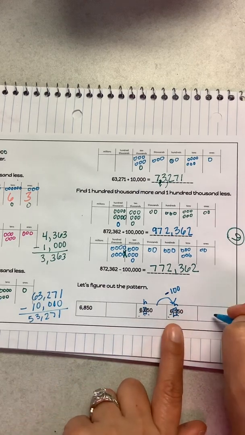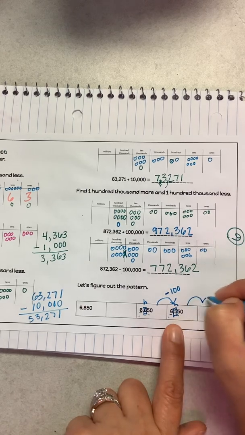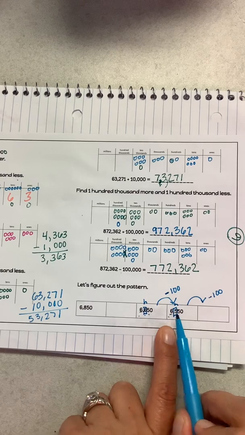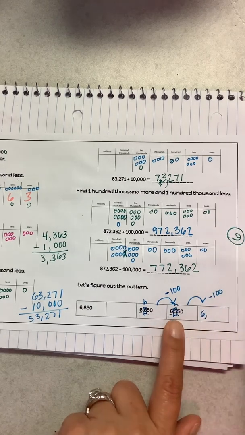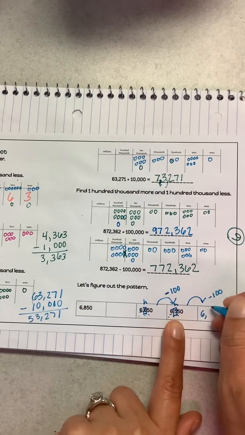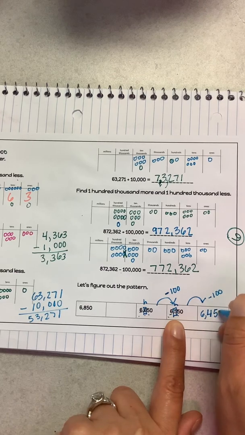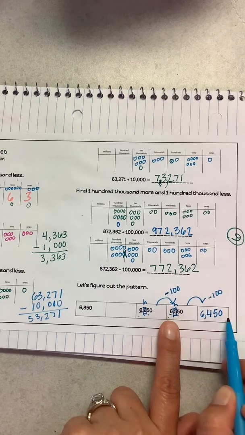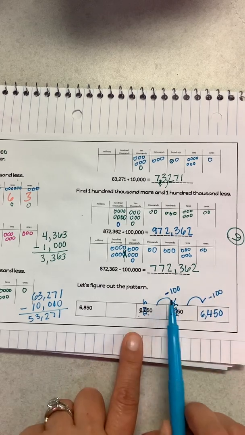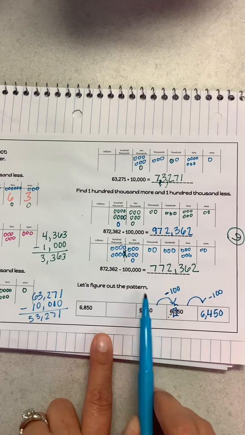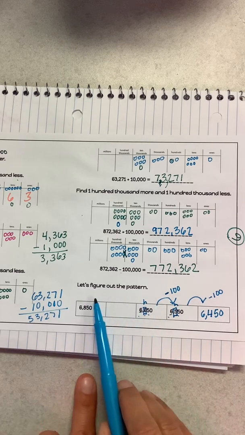So over here, if I subtract another 100, if I have 500 and I've subtracted it, so I have a 6, and in that 5, if I subtract 100 from it, it would make it a 4, and then the 5, 0. So it would be 6,450. Remember, if I go to the right, I am subtracting. When I go to the left, it's going to get more.